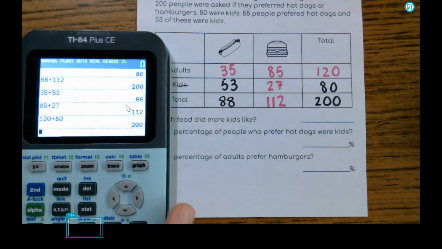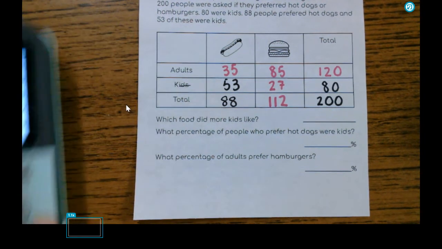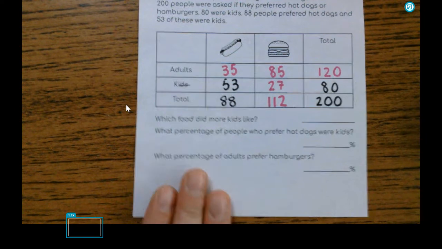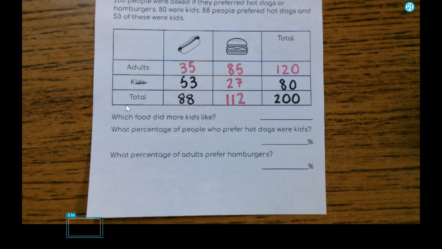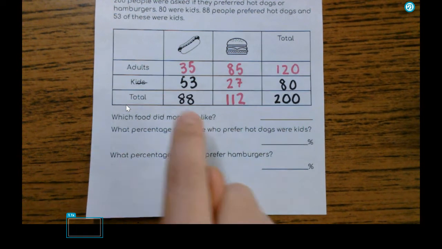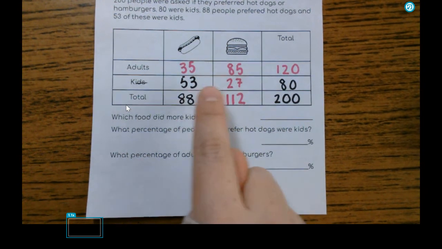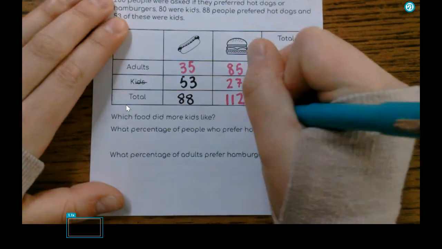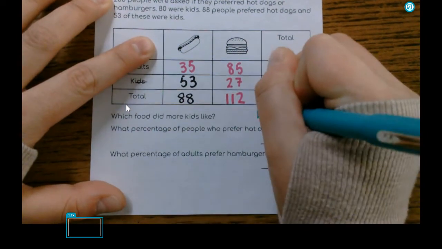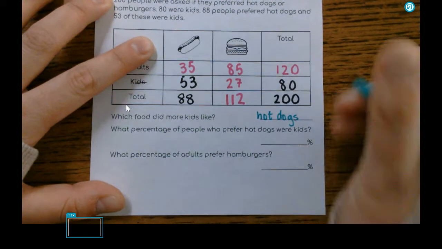Okay, after we've created our two-way frequency tables, we're going to answer a few questions. On this one, the first question is, which food did more kids like? So how many kids liked hot dogs? Okay, so we come here for kids, hot dogs, 53. How many kids like hamburgers? 27. So which one did they like more? Hot dogs. There you go. So that one, we look at the numbers and we decide which one they like.